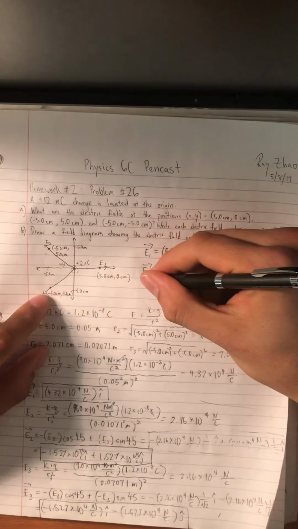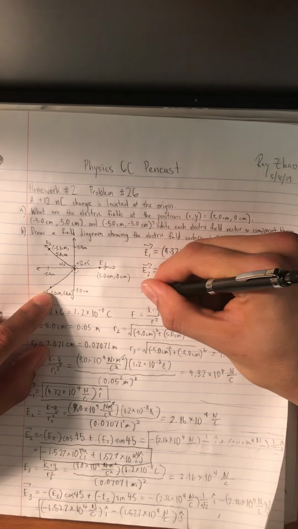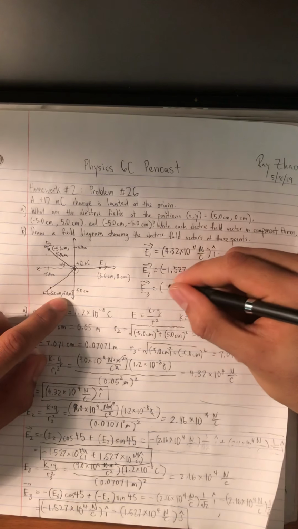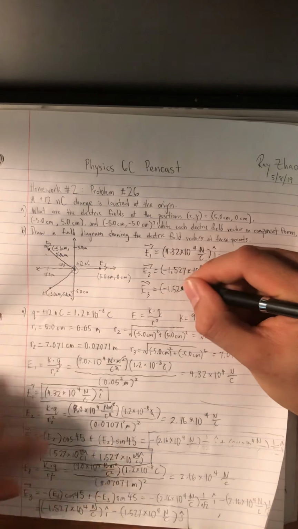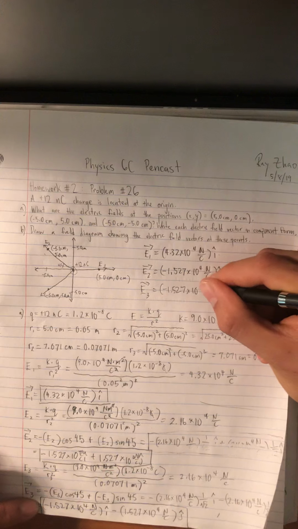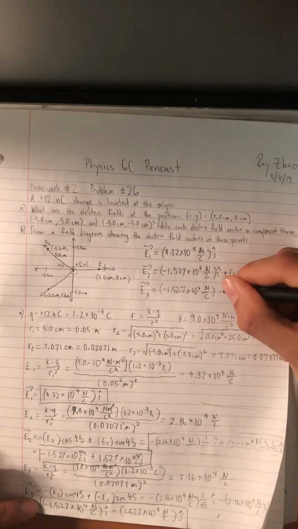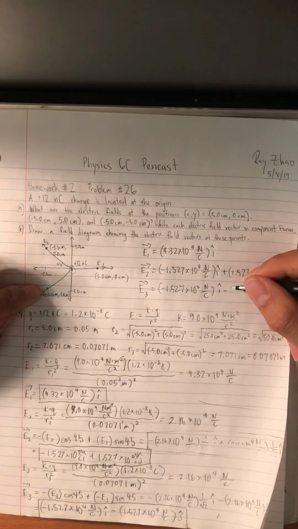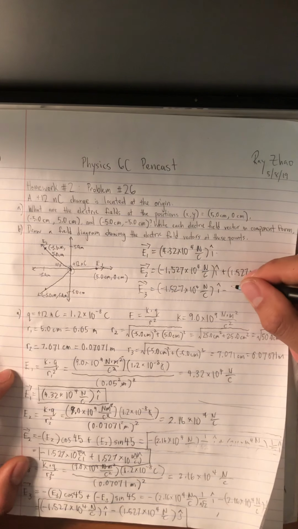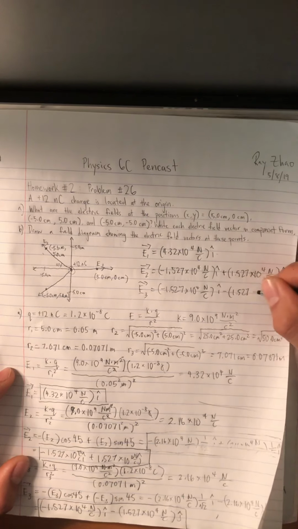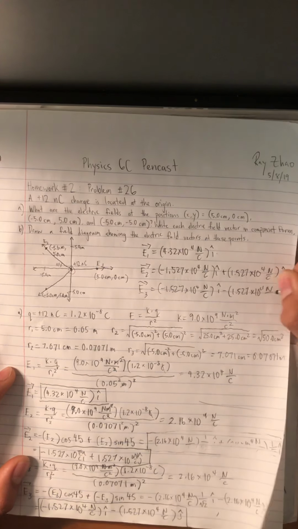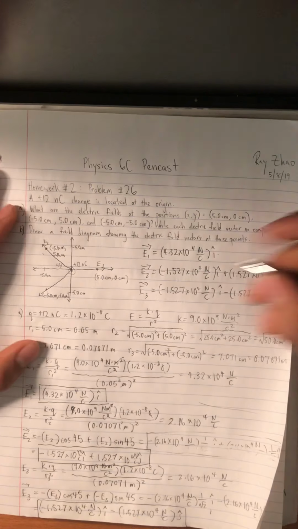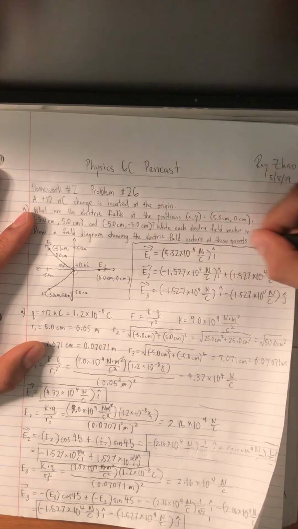And now the final one, the third position: the electric field vector in component form is equal to negative 1.527 times 10 to the fourth newtons over coulombs i hat, subtracted by, showing that it's a negative direction for both the x and y, 1.527 times 10 to the fourth newtons over coulomb j hat. And that completes this problem. Thank you for watching.